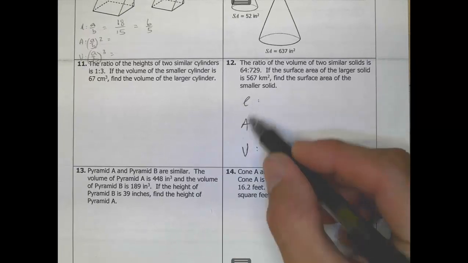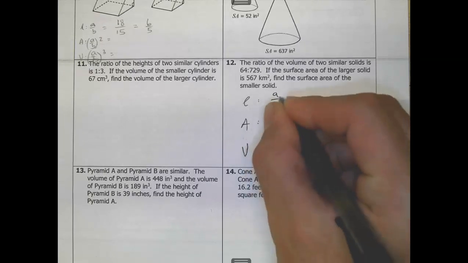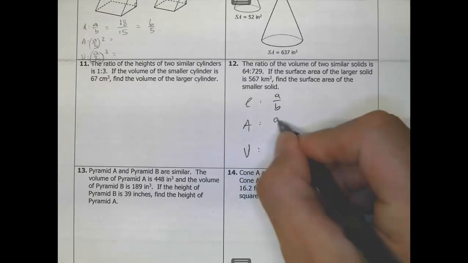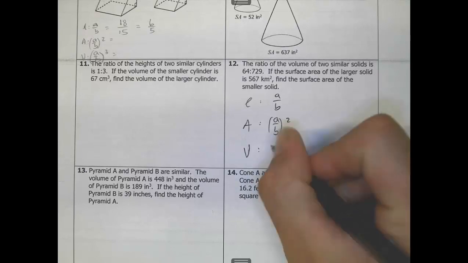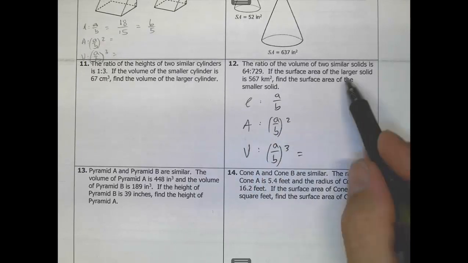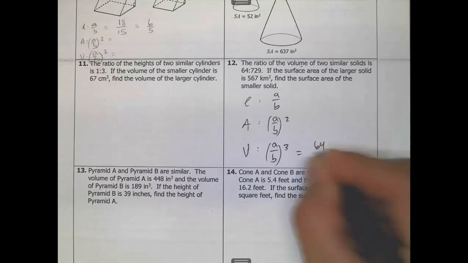So you have length, area, and volume, which are 1, 2, and 3-dimensional relationships. Length is A to B, the length of any one side to the length of another side. Area is A to B squared, and volume is A to B cubed. All right. So what they gave us was the ratio of volumes, so I'm going to write that in the volume spot, 64 to 729.